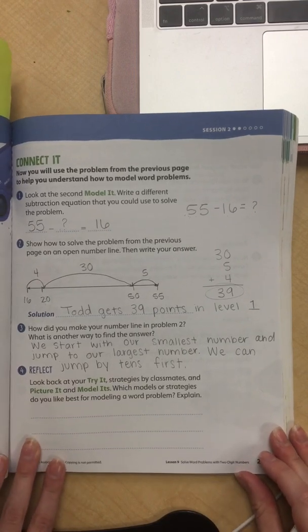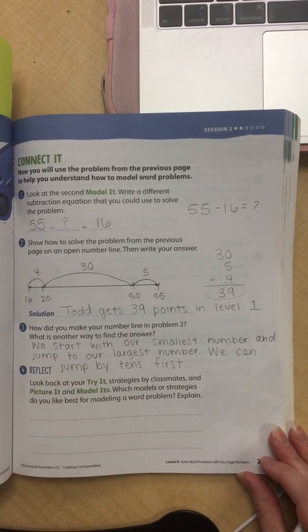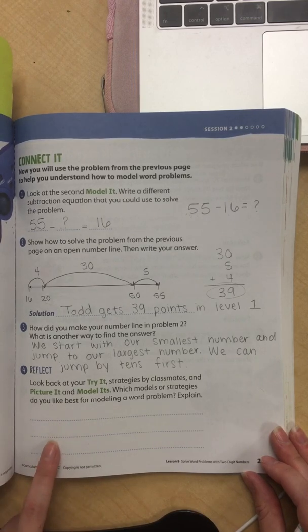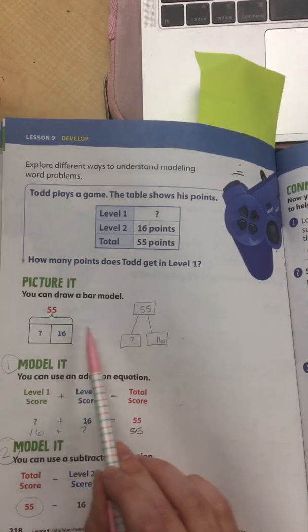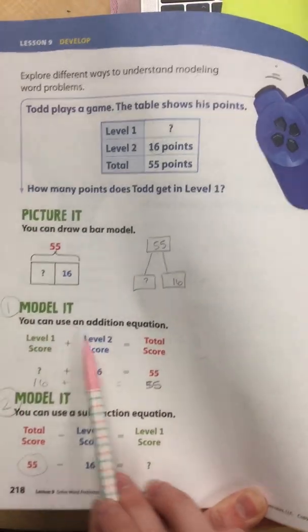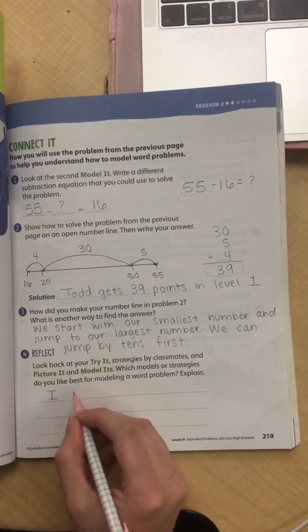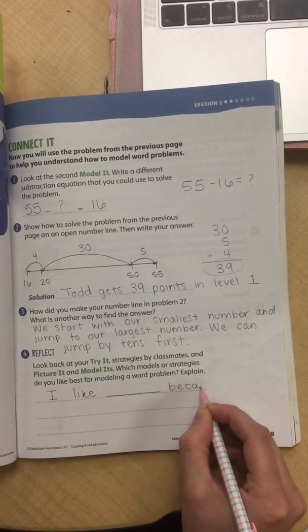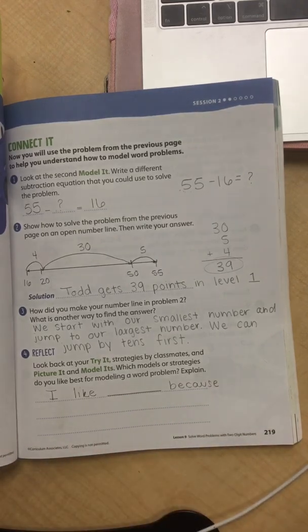All right, this bottom problem. If you need to pause, go ahead and pause. This bottom problem, it says reflect. Look back at your try it. So the problem we did and the different strategies. You're just going to tell me your favorite strategy. Do you like drawing the model, like the picture over here? You like doing that? Do you like using your addition equation, or do you like using your subtraction equation? So you're going to say, I like blank because, tell me why. Because blank. All right?